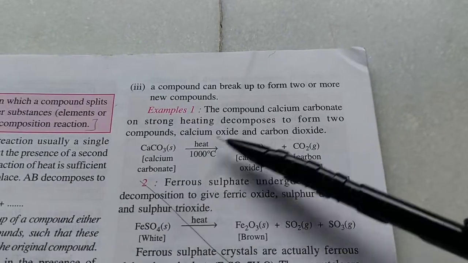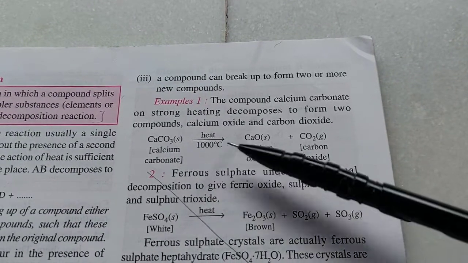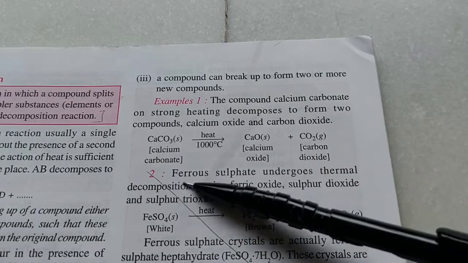More examples. At 1000 degrees Celsius, calcium carbonate decomposes to form calcium oxide plus carbon dioxide gas. Experiment number 2 is cancelled.